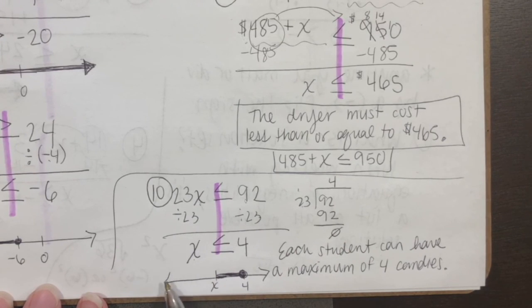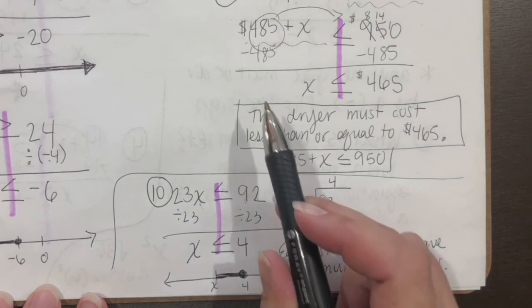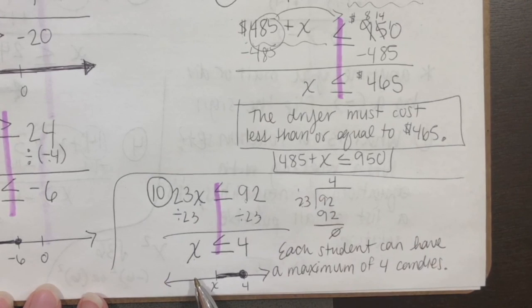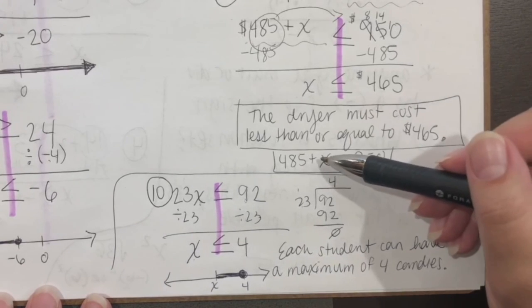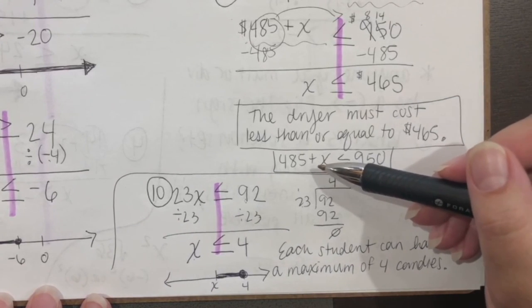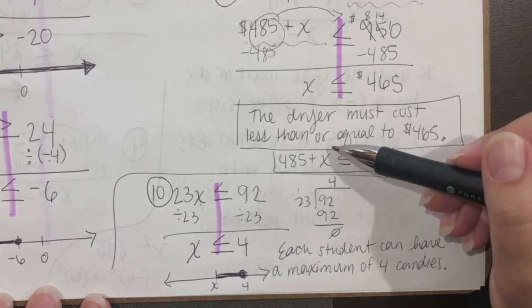I actually shouldn't shade into the negative on number 10 or on number 9 because we're not going to include negative values. The solution set would actually be 0 to 4 candies. And it's not going to include any fractional candies. Whereas number 9 could include fractional, because we call them decimals, because it can include change.